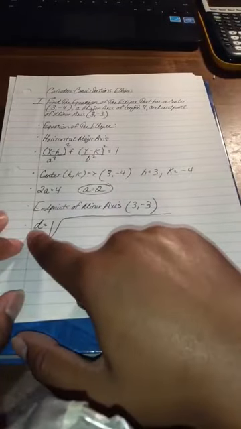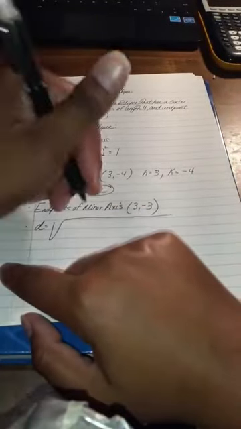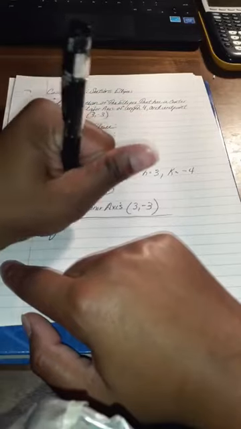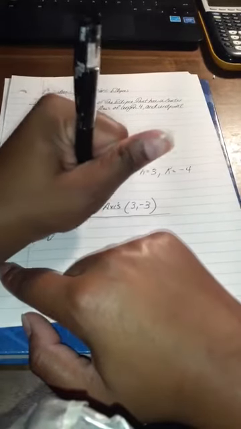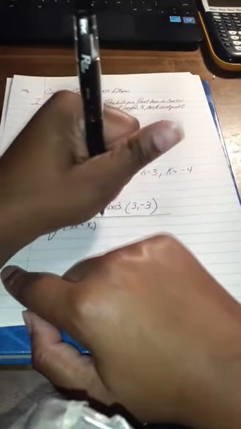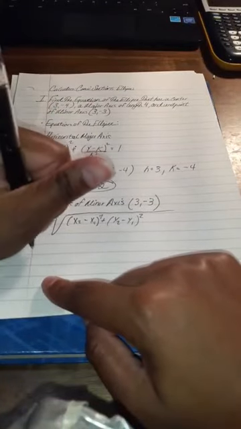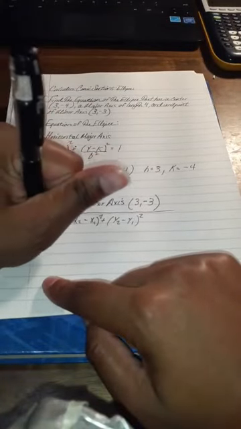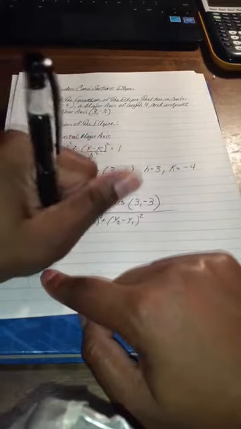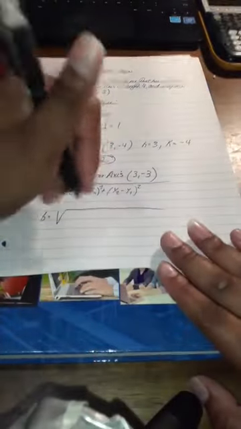So just imagine d as being b. That's essentially what we're solving for, but I'm just being technically correct. And remember, it's going to be the square root of x2 minus x1 squared plus y2 minus y1 squared. So it's just a bit of a substitution process. In our particular case, let's go ahead and do the subtraction.